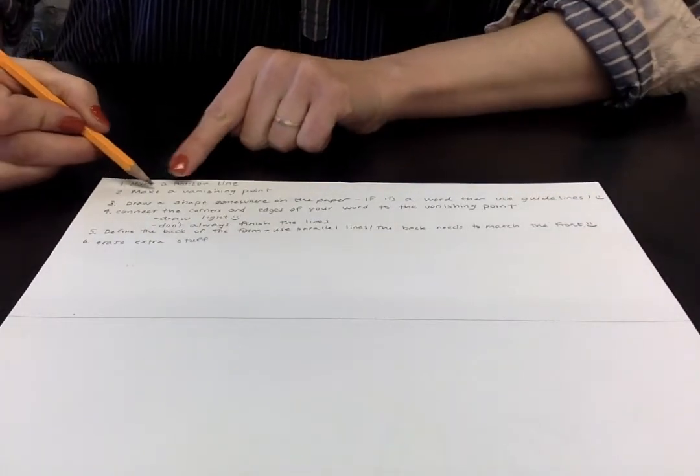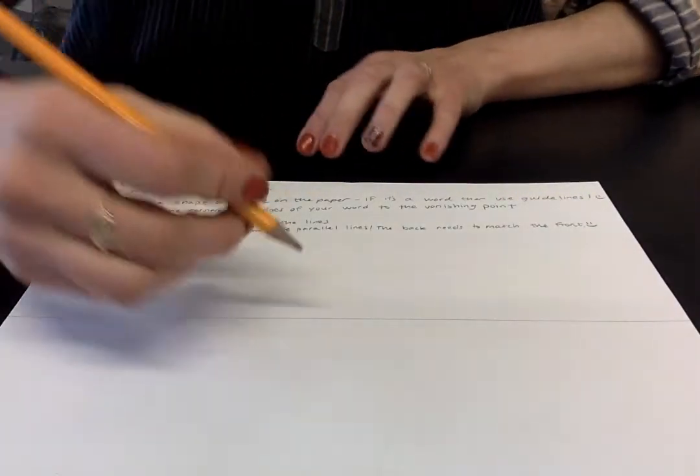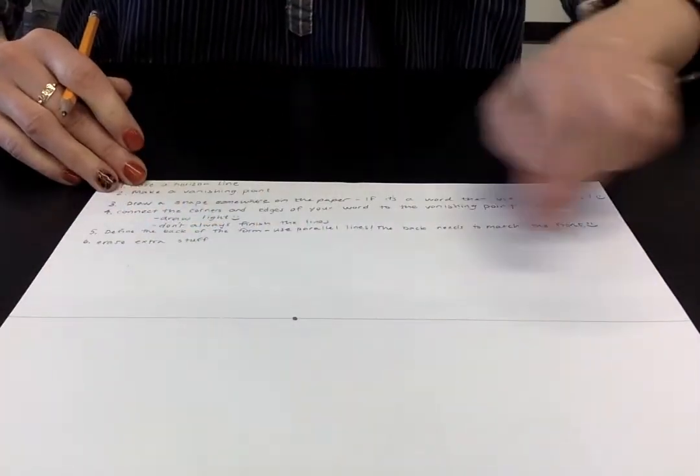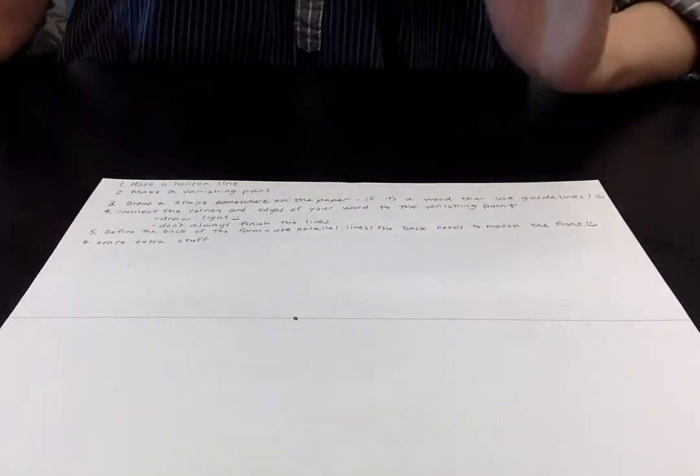Then step 2 says make a vanishing point. So I'm going to make a vanishing point here. So step 1, horizon line. Step 2, vanishing point. Please press pause and do the first 2 steps.